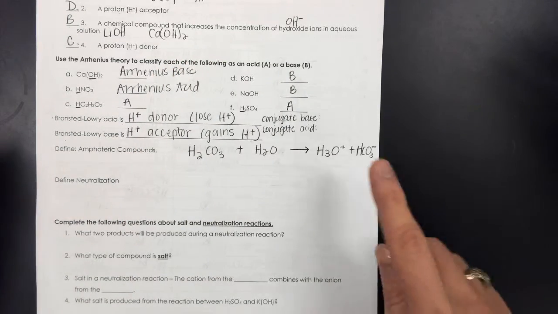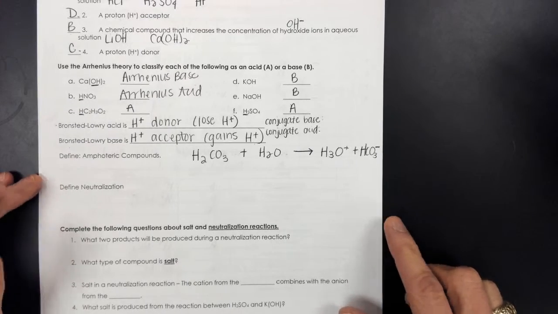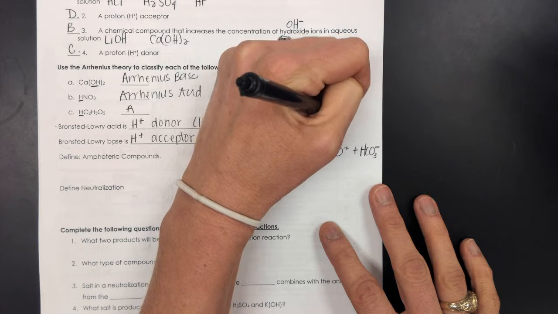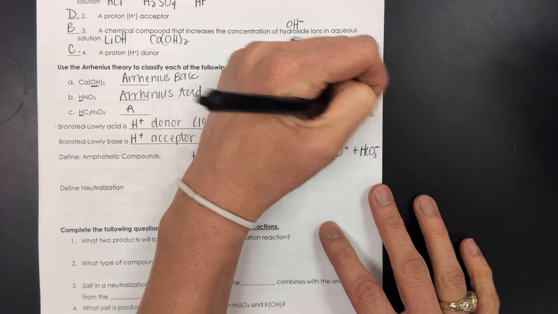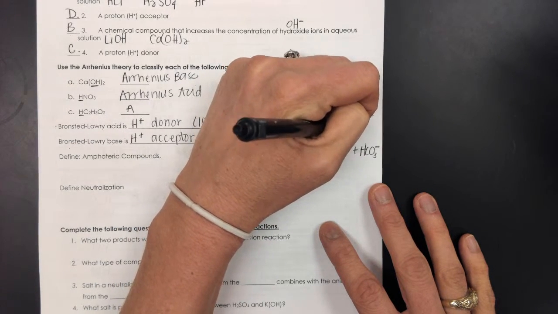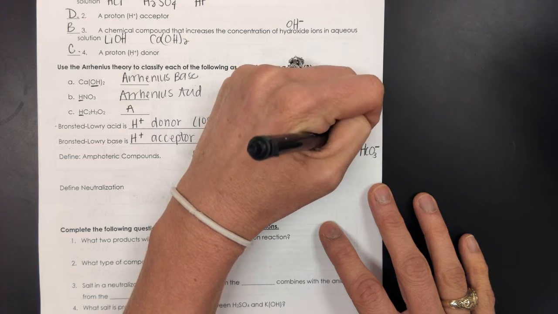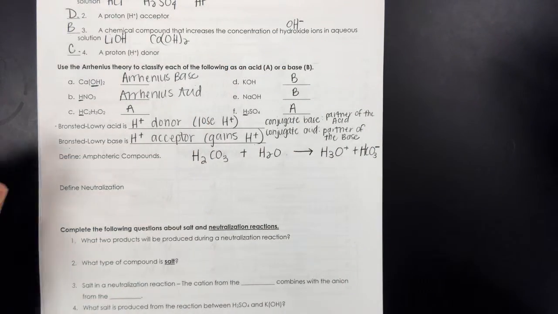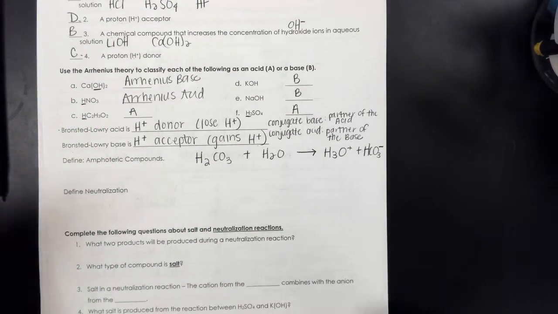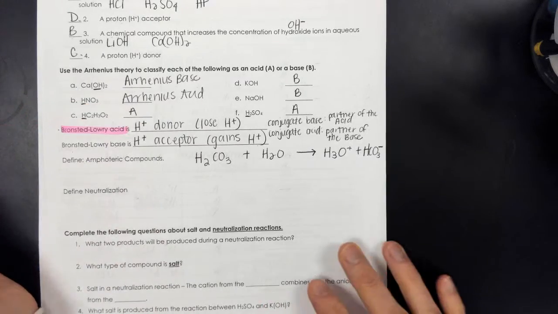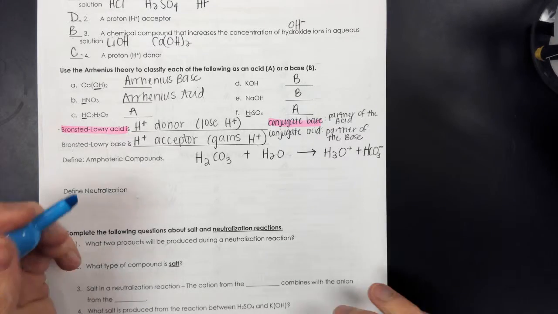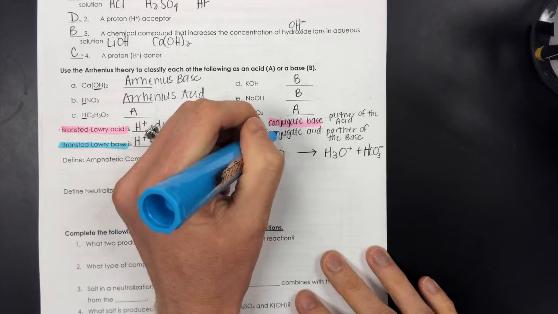If you need to take a moment and pause to get this down, that's fine. A conjugate base is the partner of the acid, and that will make more sense in a second. The conjugate acid is the partner of the base. Sorry, I just had my highlighters so I could color code. So your Bronsted-Lowry acid, its partner is the conjugate base. The Bronsted-Lowry base, its partner is the conjugate acid.